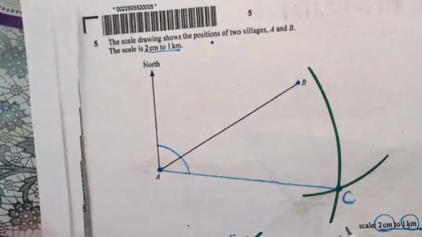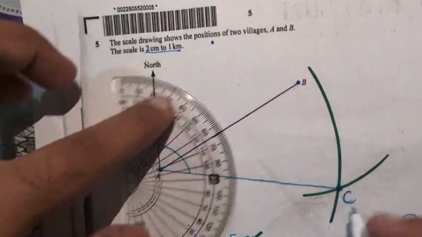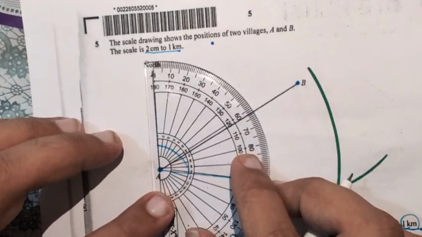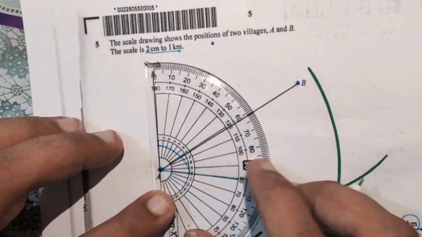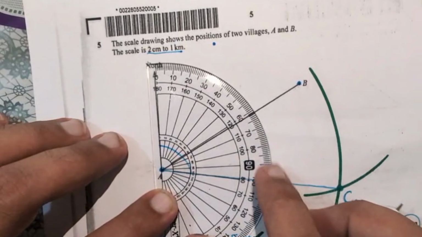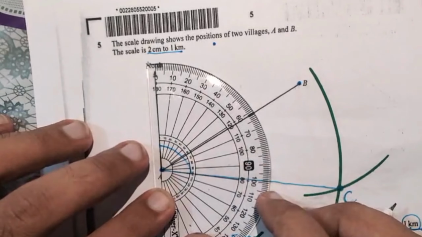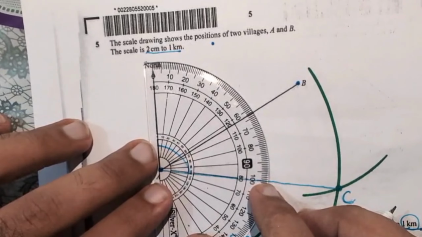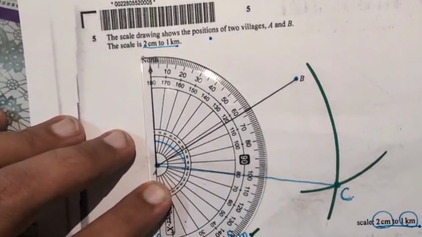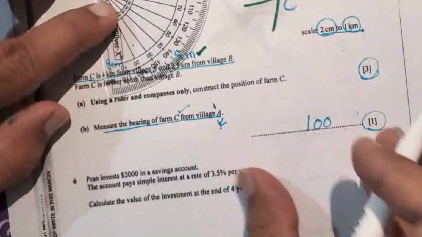So now this one is the angle that you are supposed to find. Let's put the compass over here. Now you can check that it's approximately 100 degree. It's approximately 100 degree.